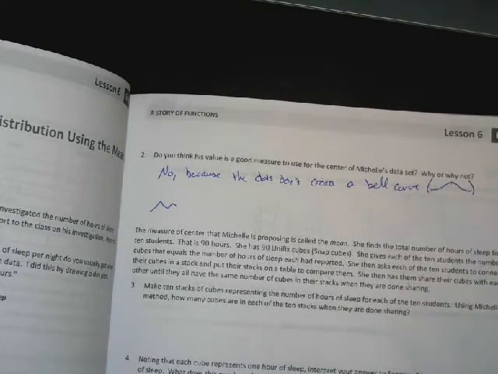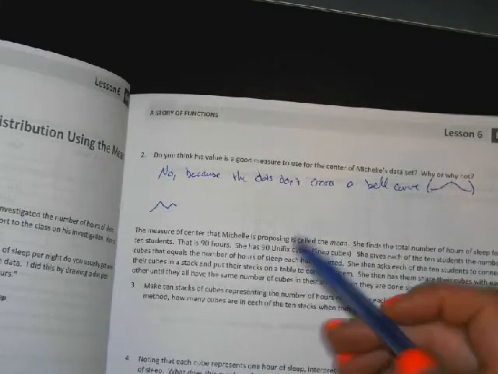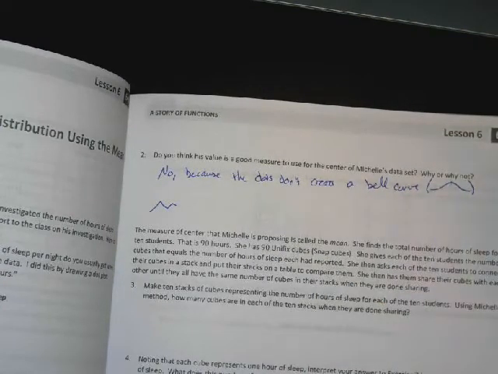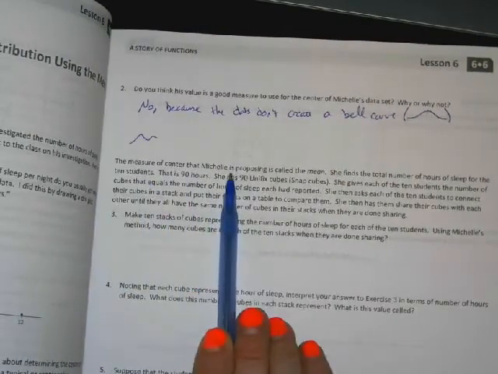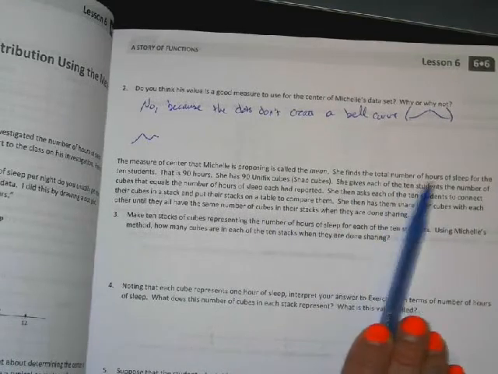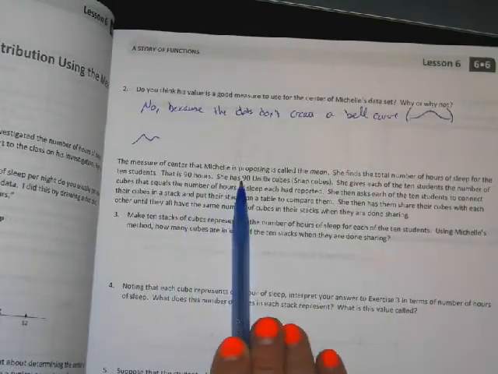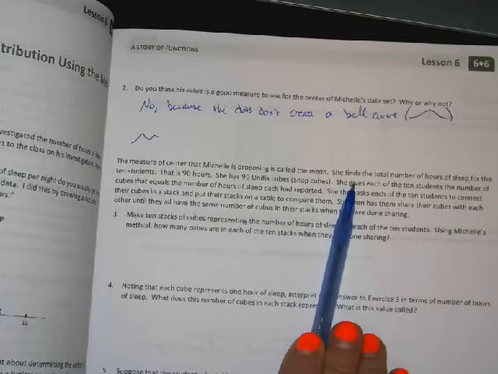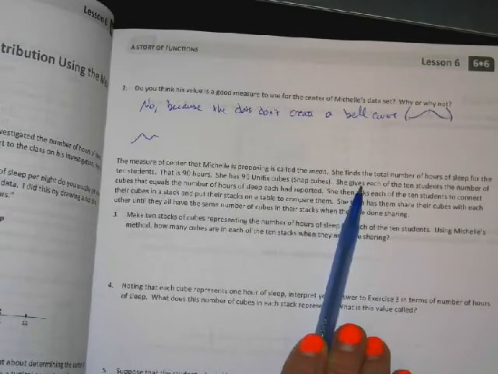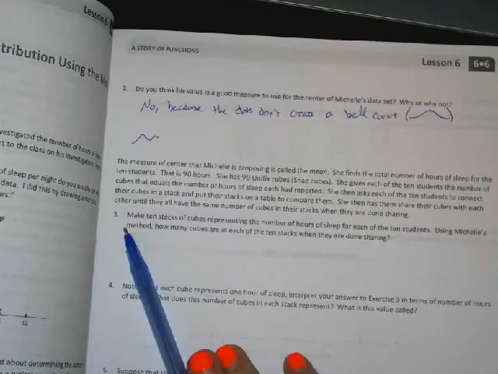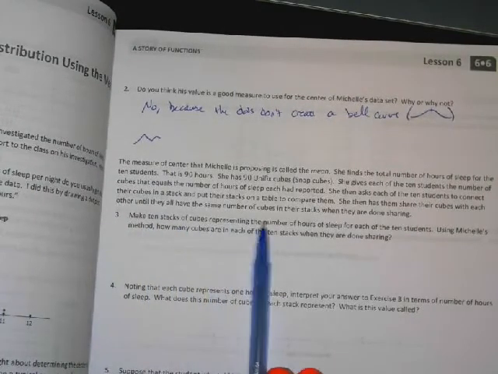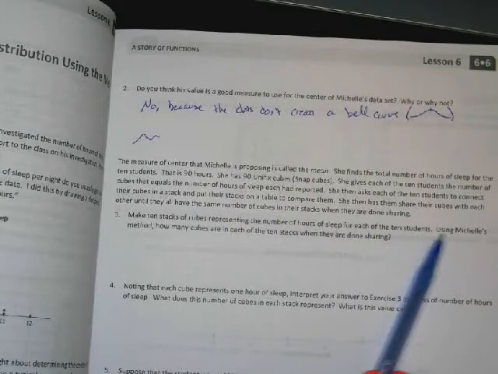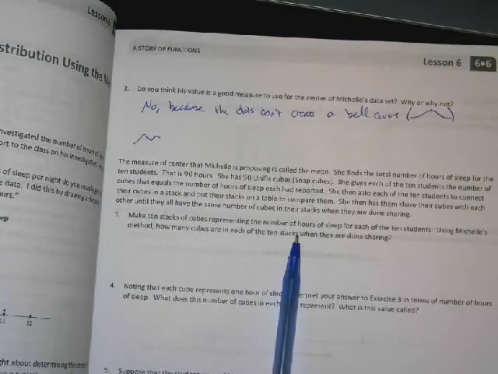And so this is where mean comes in. Maybe your data isn't a perfect bell curve, but you have all these numbers and you want to figure out what's the middle. You can use mean or average to do that. So down here it says, the measure of center that Michelle is proposing is called the mean. She finds the total number of hours for the sleep. That is 90 hours. She has 90 cubes, and she gives them out to 10 different people, and the average ends up being 9. Now, you don't have the cubes, but say you have 10 stacks of cubes representing the number of hours of sleep for each of the 10 students. Using her method, how many cubes are in each of the 10 stacks when they are done sharing?